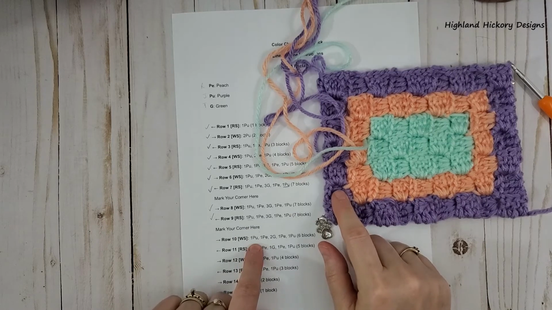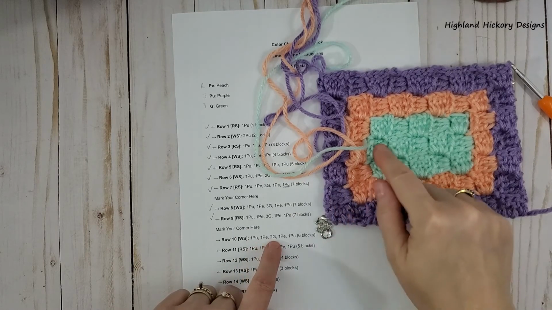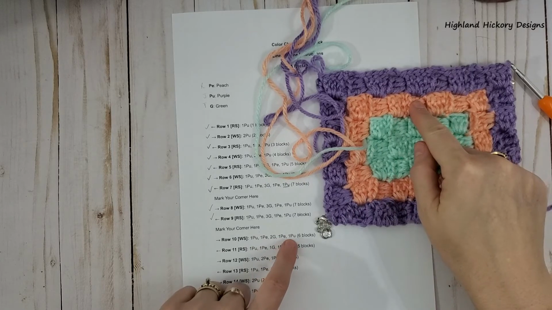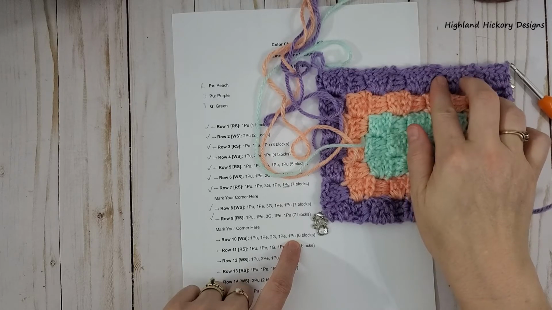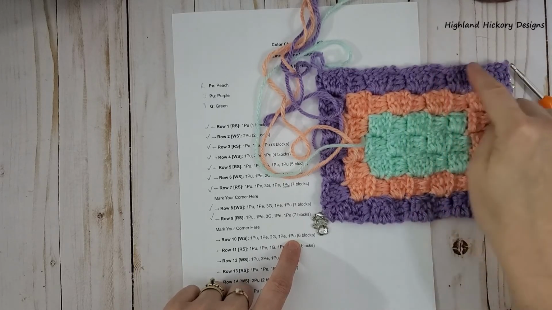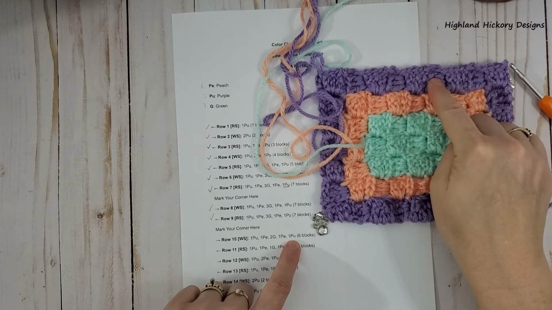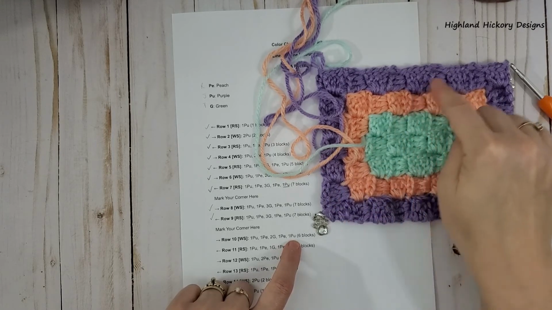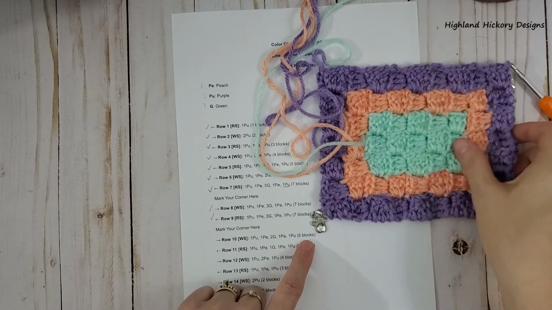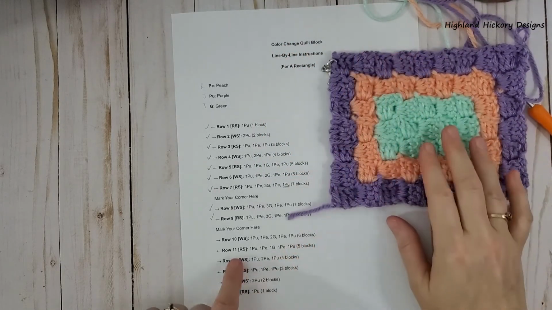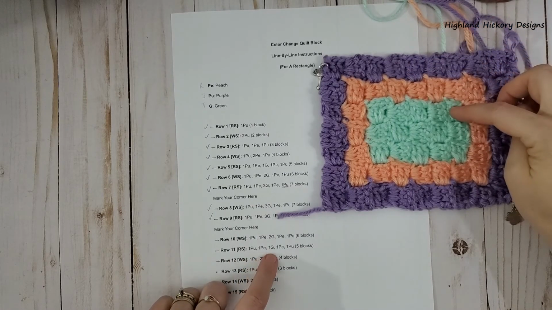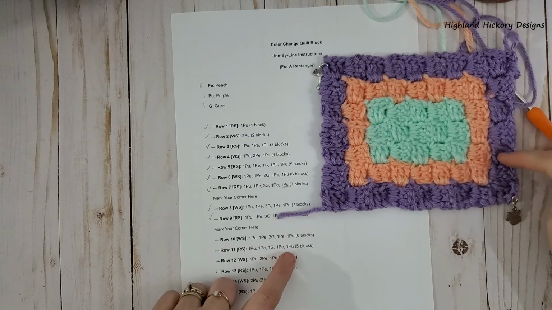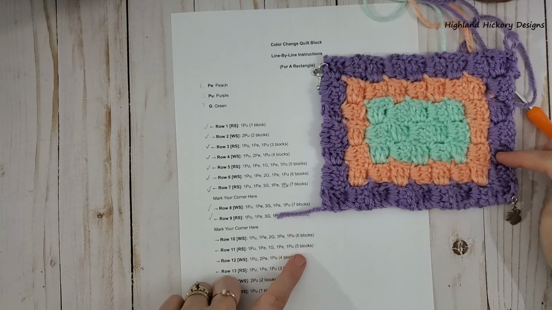And it's 1 purple, 1 peach, 2 green, 1 peach, and 1 purple. And we were already decreasing on this original side. So we don't want to go any further. We stop in line with these purple blocks. So as we're decreasing, that is 1, 2, 3, 4, 5, 6 blocks total. So on the right side, so row 11 that would start up here, you would have 1 purple block, 1 peach, 1 green, 1 peach, 1 purple for 5 blocks.